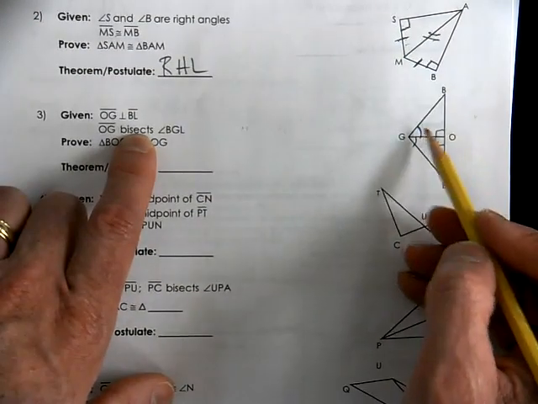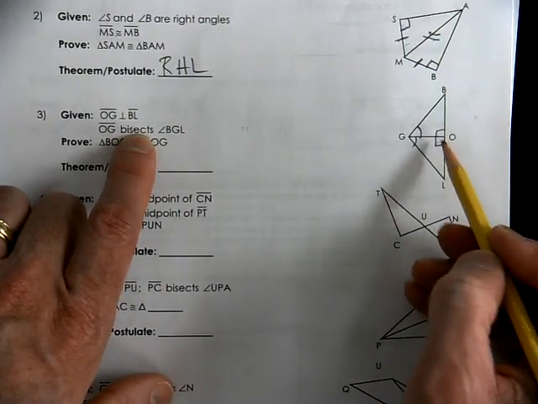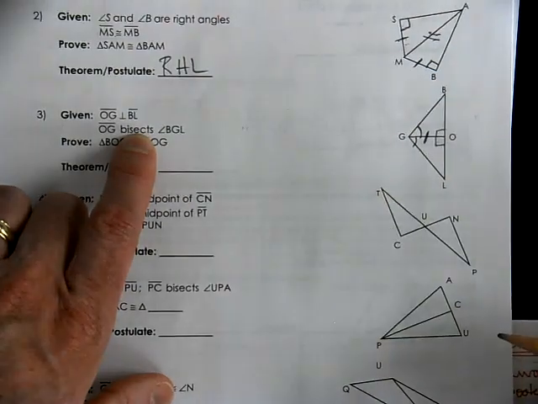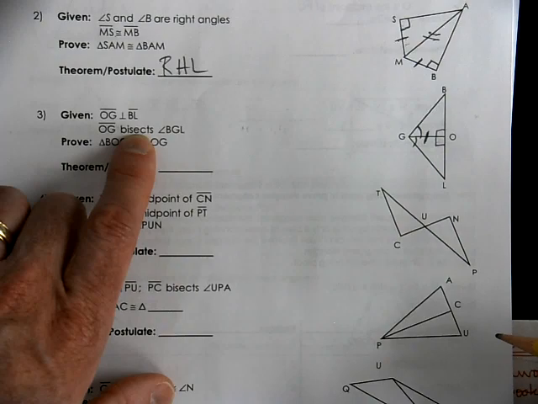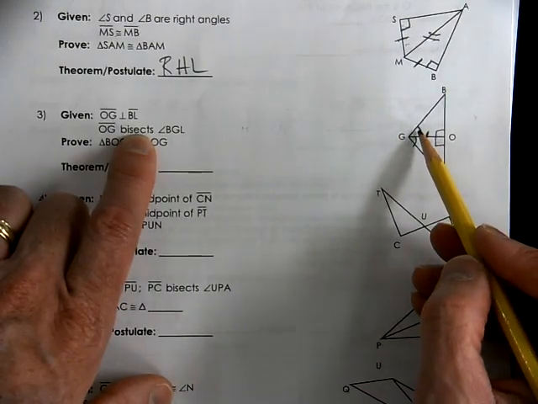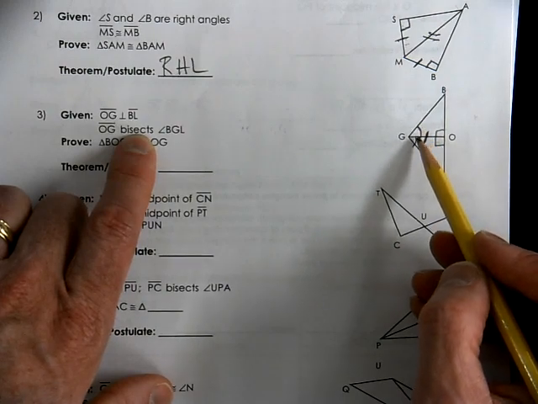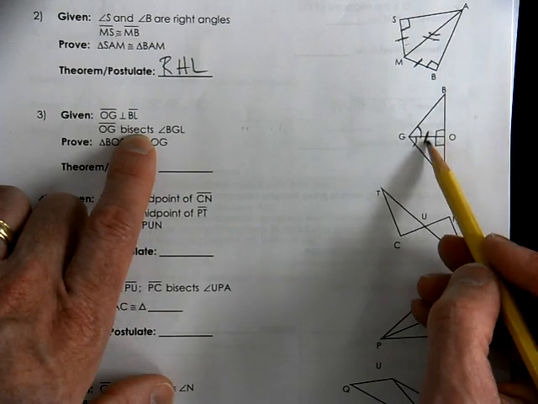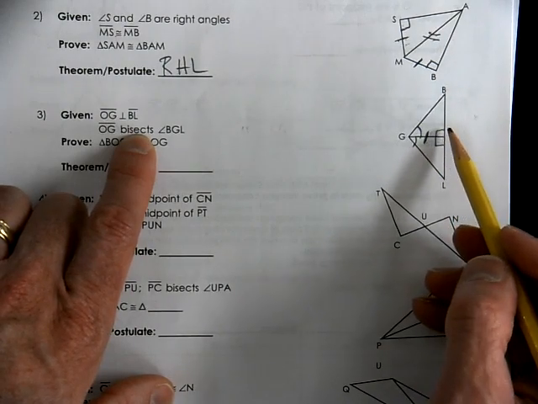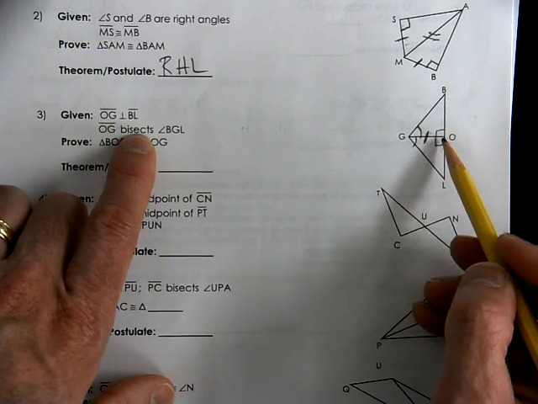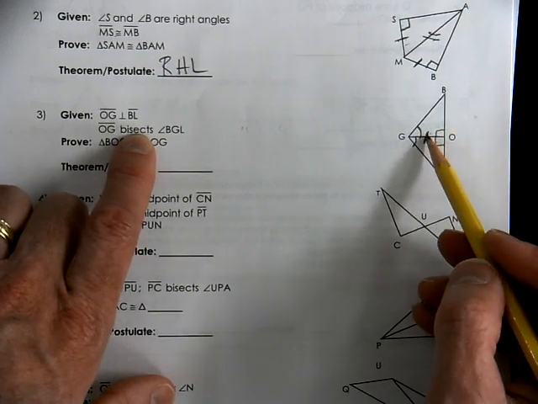And then if we trace out the two triangles, you'll see that this segment would be the same for both of them. That's the reflexive side. So the order that we have, both triangles have a single curve angle. Both triangles have the one-tick side. And both triangles have a right angle. Right angles are congruent. So angle, side, angle.